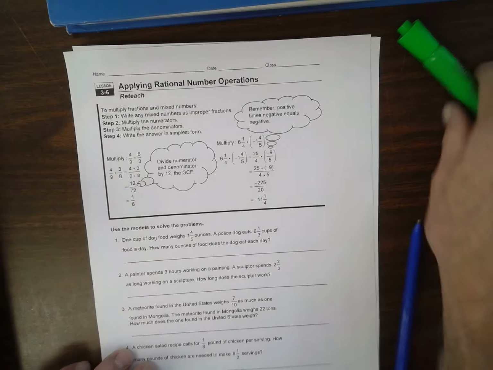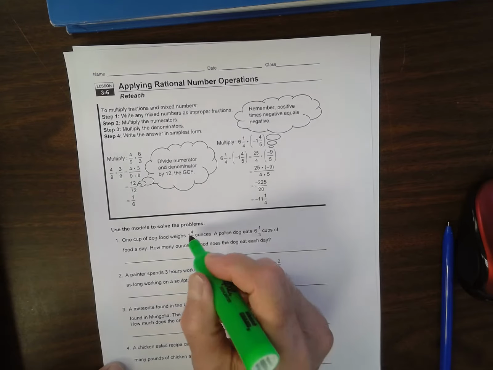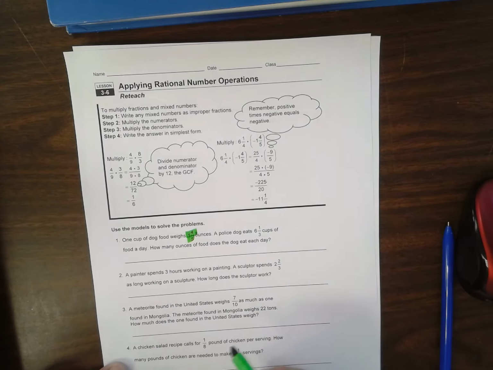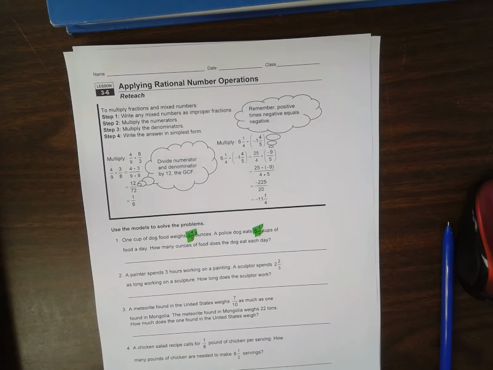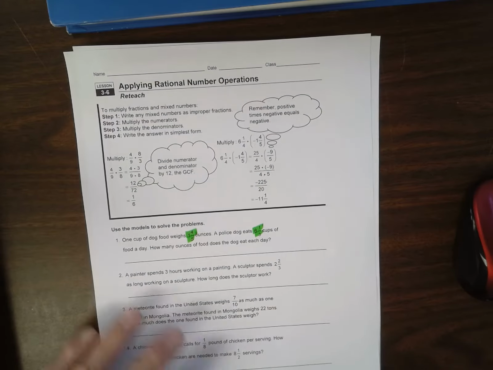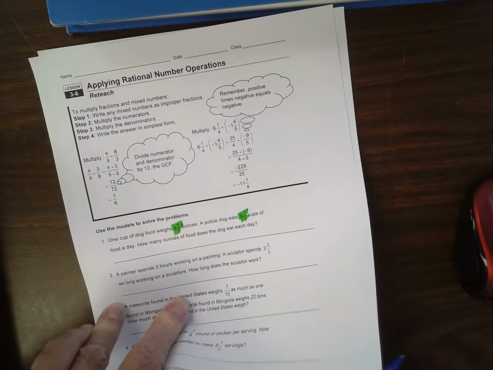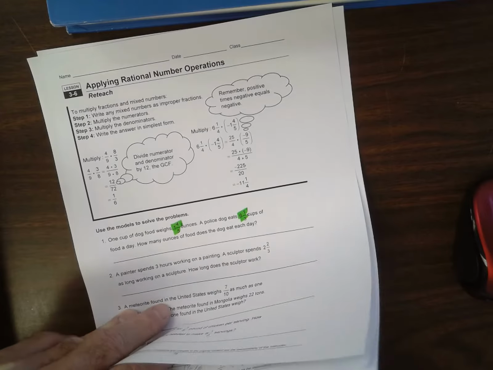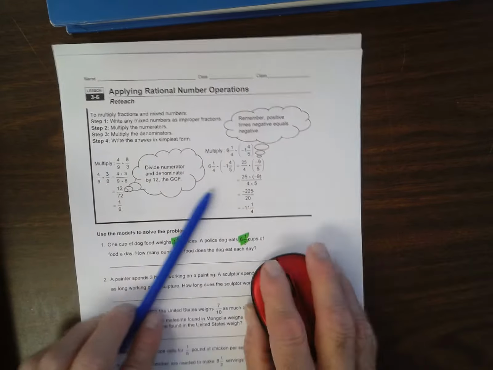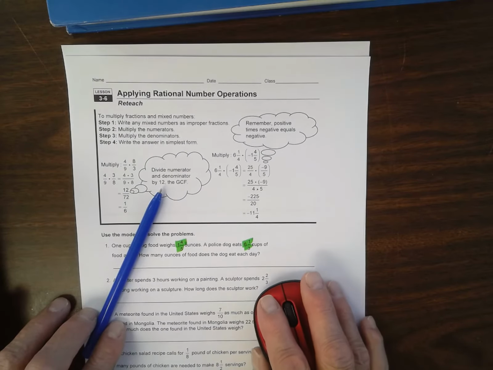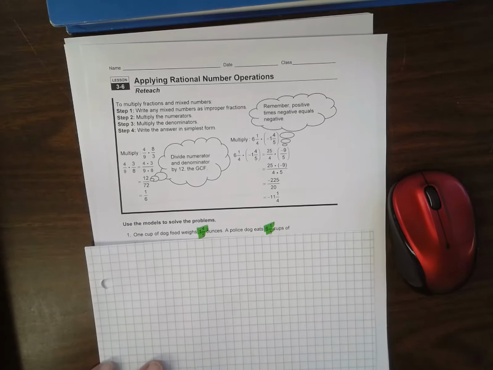A cup of dog food weighs 1 4/5 ounces. A police dog eats 6 1/3 cups a day. How many ounces of food does the dog eat each day? Well, let's solve these on a piece of graph paper. This is what we know.